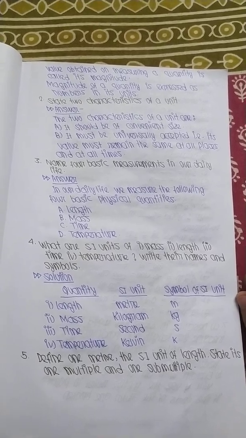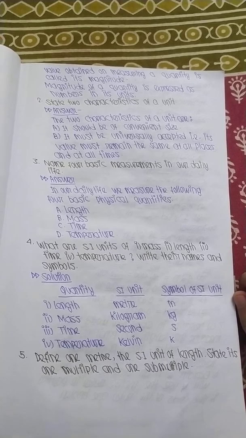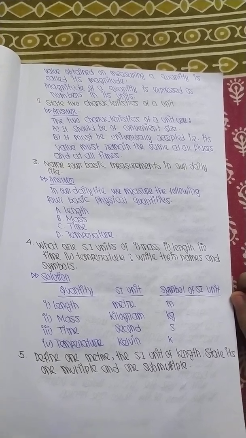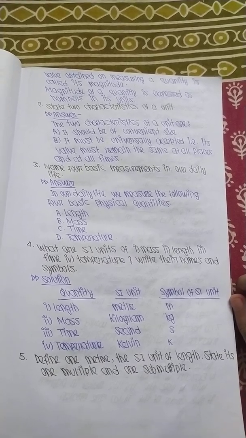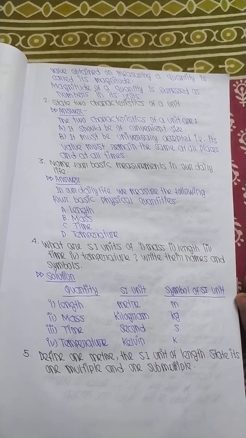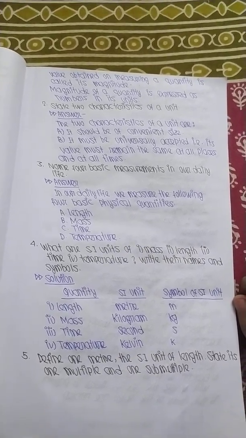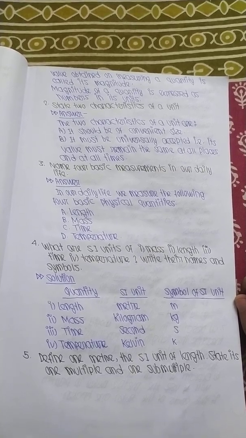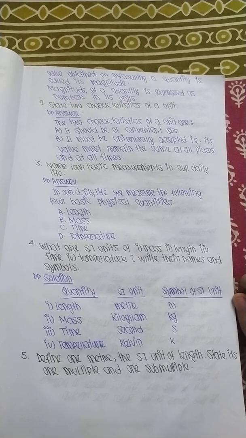Question 3. Name 4 basic measurements in our daily life. Answer. In our daily life, we measure the following 4 basic physical quantities: A, length, B, mass, C, time, D, temperature. Number 4. What are SI units of: 1 mass, 2 length, 3 time, 4 temperature? Write their names and symbols.